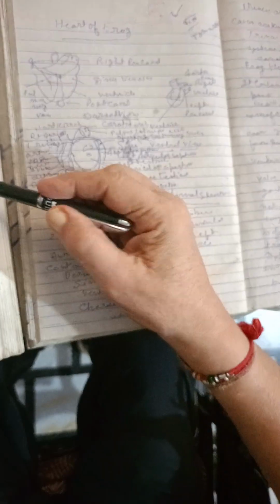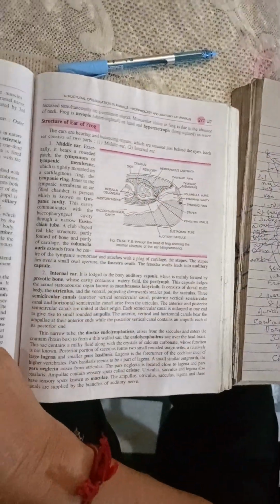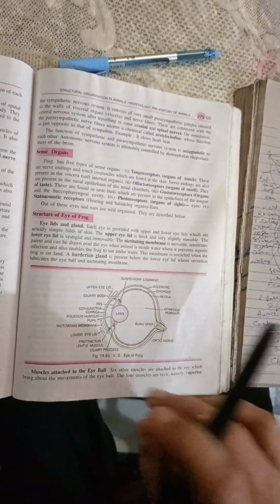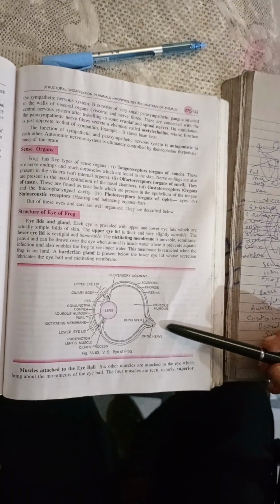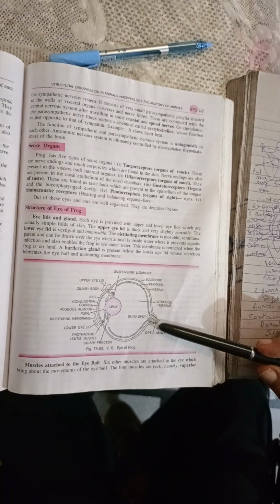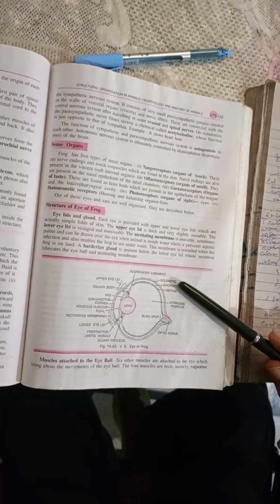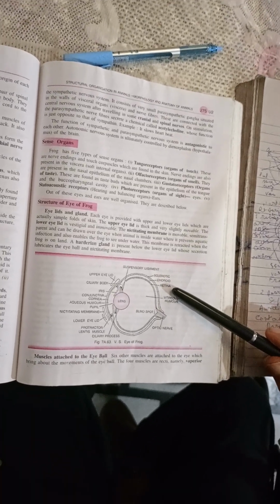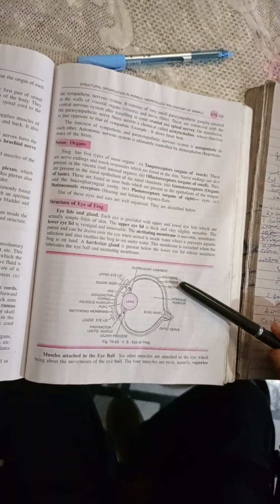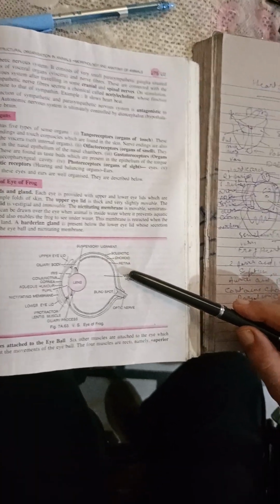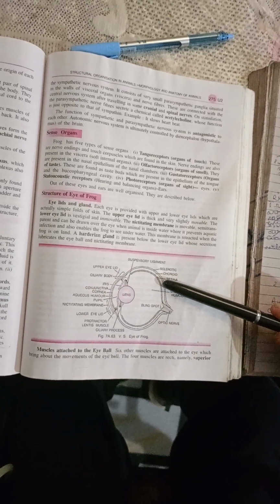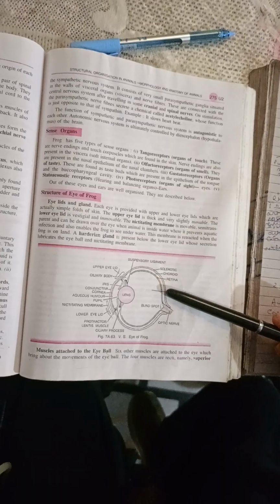Now we see the structure of the eyes. Eyes are the main organs of the human. It contains a sclerotic. It is made of connective tissue. Then choroid. It is the second layer. It is made of blood vessels. And third is retina. It is made of pigmented epithelium and rods and cones.